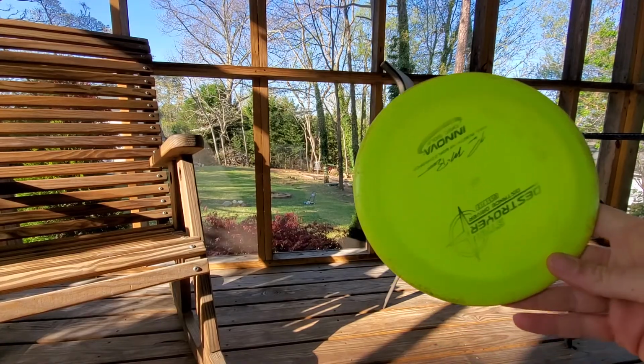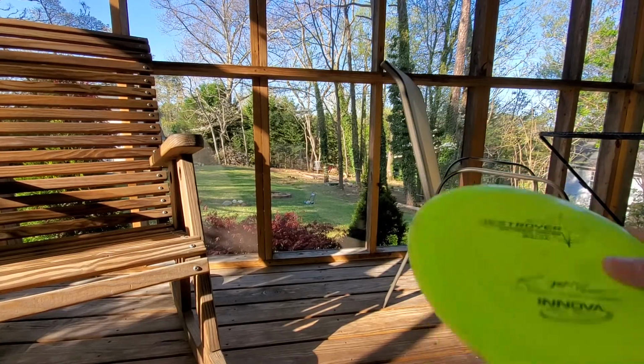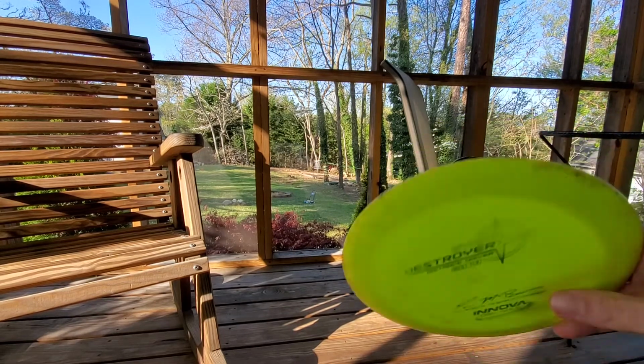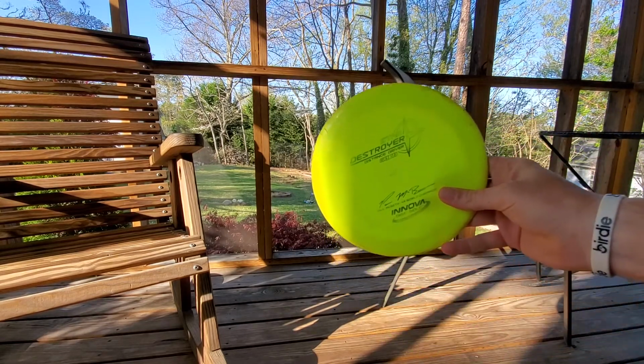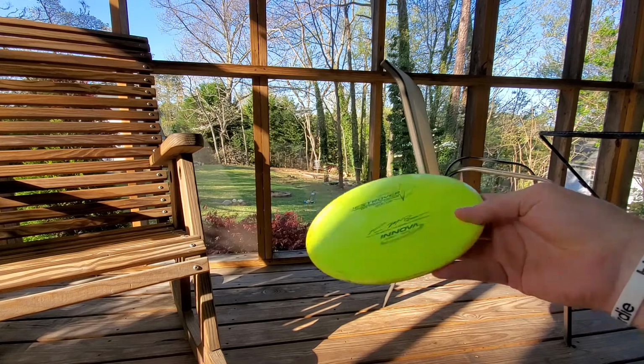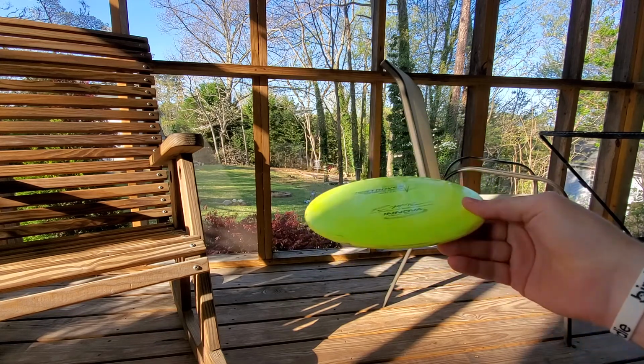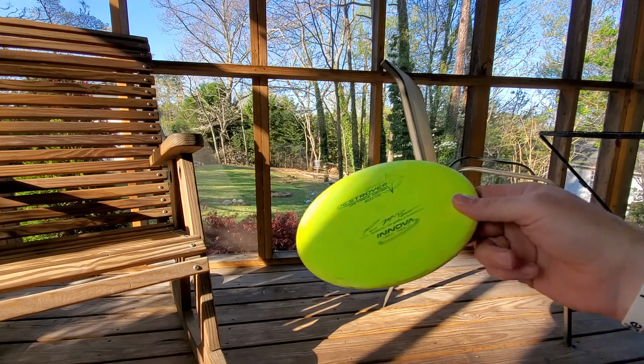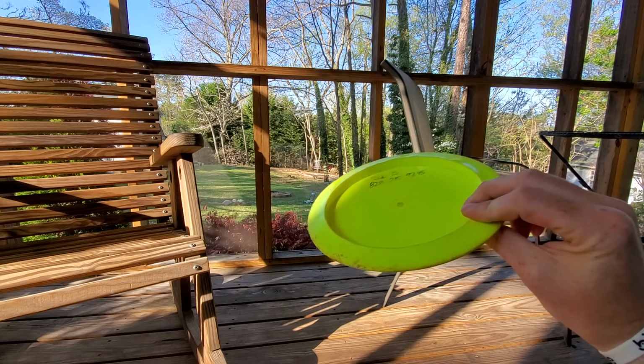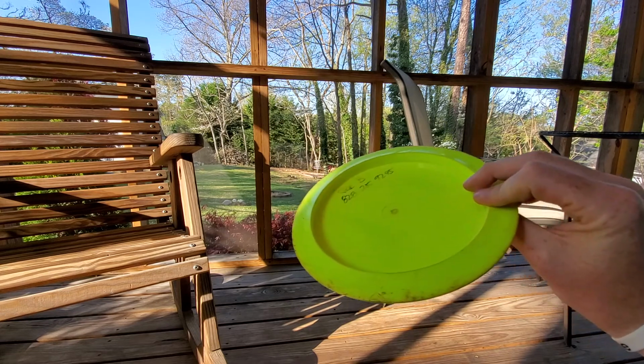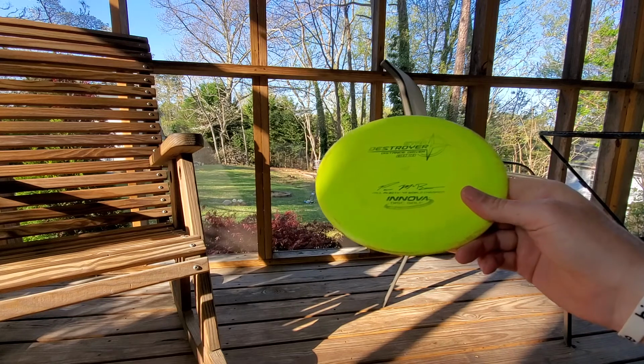All right. So the first thing we want to talk about when we're getting ready to throw a forehand is grip. What kind of grip are we going to use? So right here you see I have got a disc golf disc. And let's talk about the first thing we're going to do, which is, again, the grip here, okay?